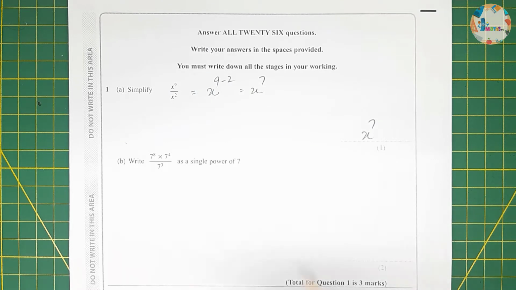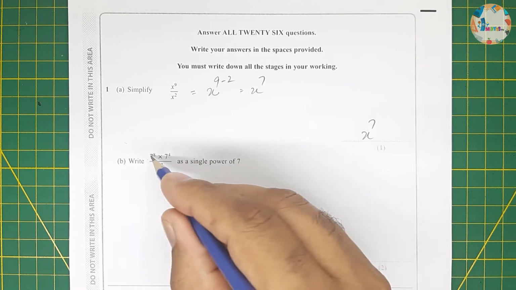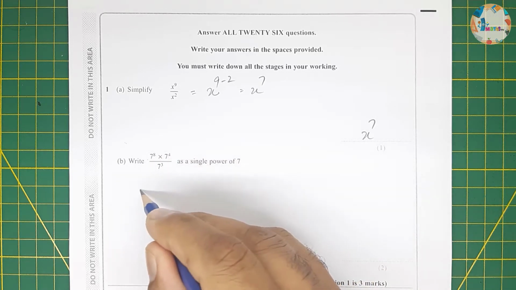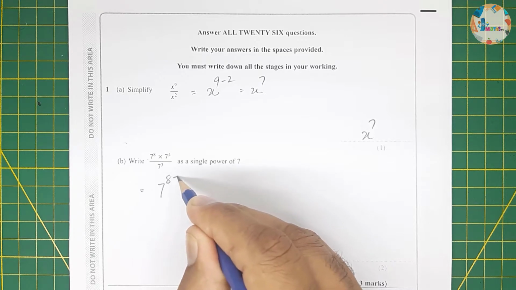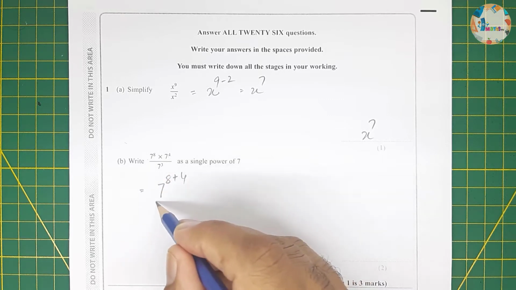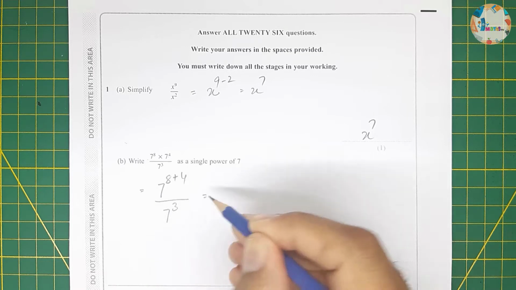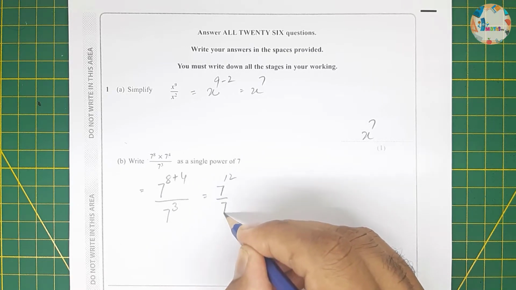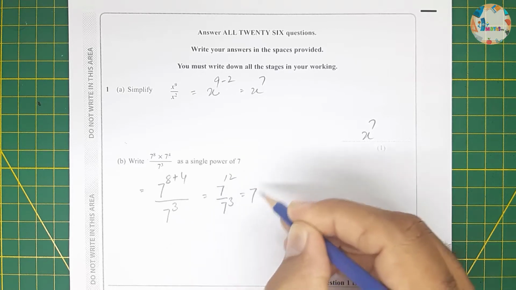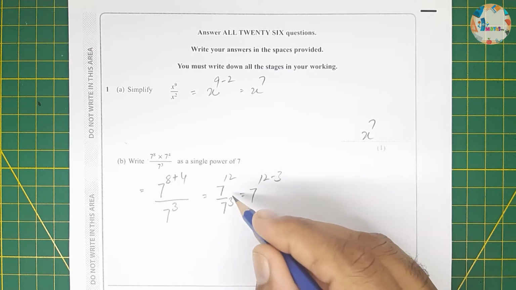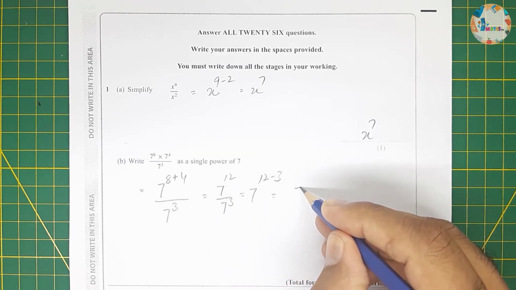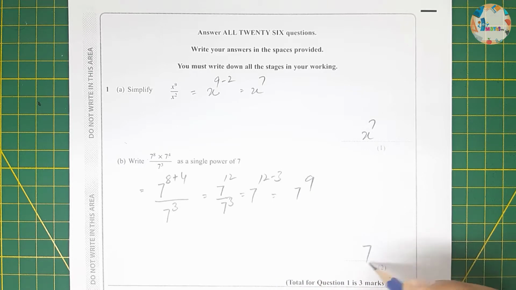B part, this one. Bases are the same, so powers will be added when these are being multiplied. So we'll write 7 raised to the power 8 plus 4, divided by 7 raised to the power 3. This will be equal to 7 raised to the power 12 over 7 raised to the power 3, which can be written as 7 raised to the power 12 minus 3, because this is division. So this will be equal to 7 raised to the power 9, and the answer will be 7 raised to the power 9.